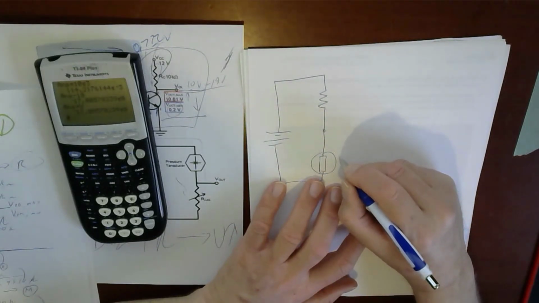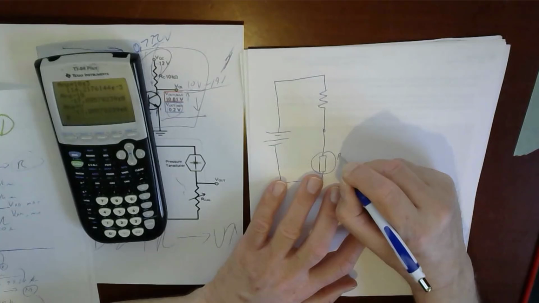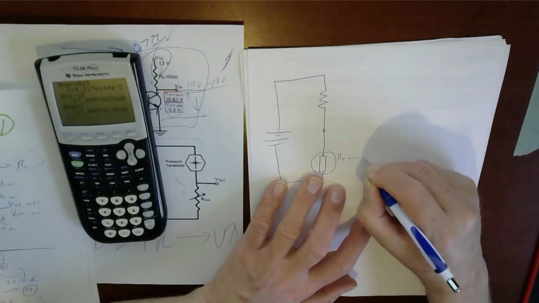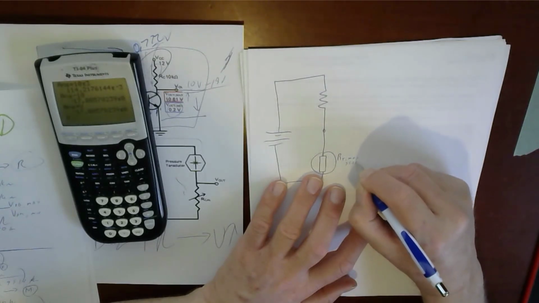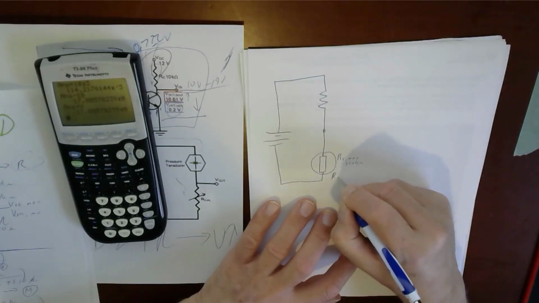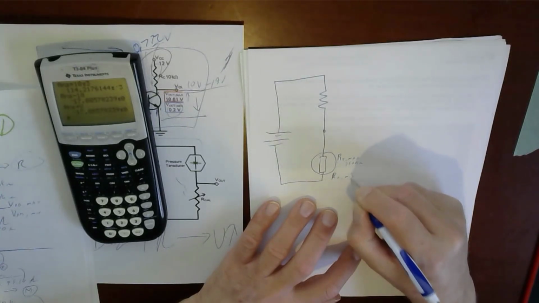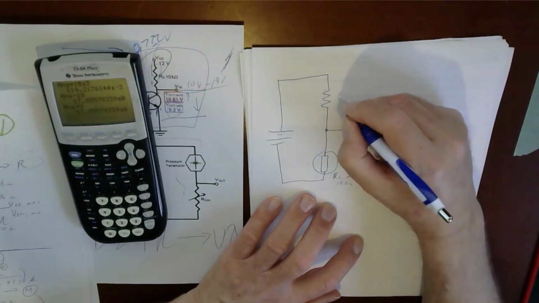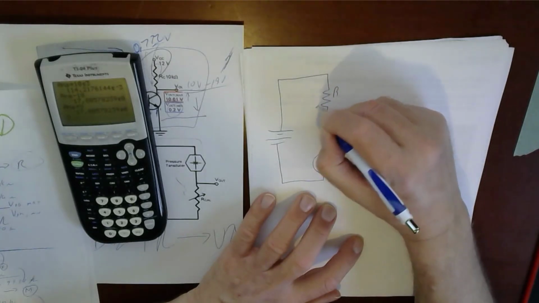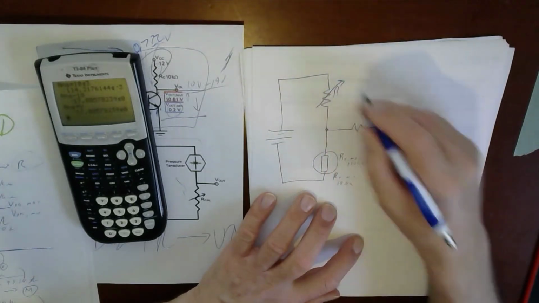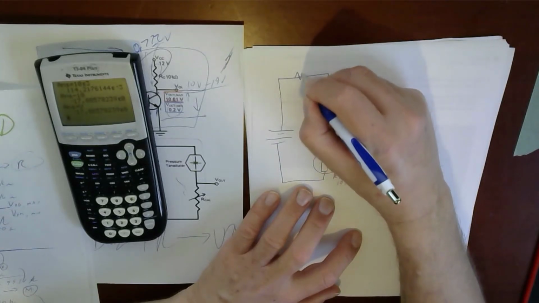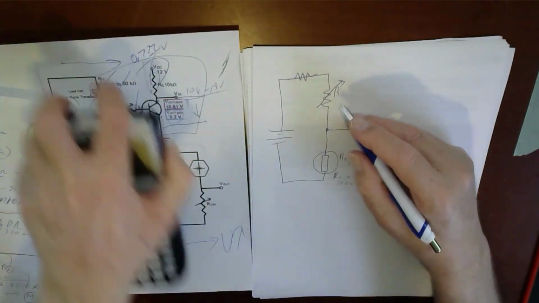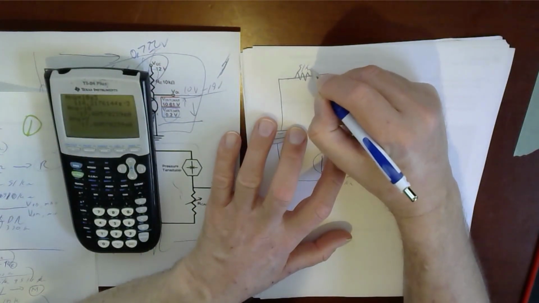So I'm going to say the resistance of the transducer maximum is 350 kilo ohms, and the resistance of the transducer minimum is 10 kilo ohms. Okay, good. Now, I'm going to put another resistor in here. That's 51 kilo ohms.